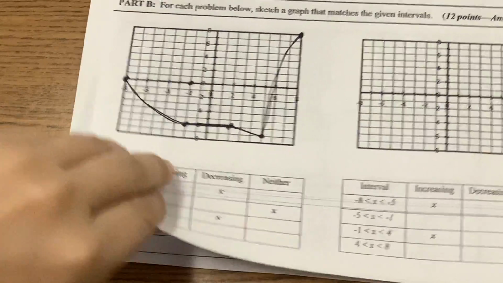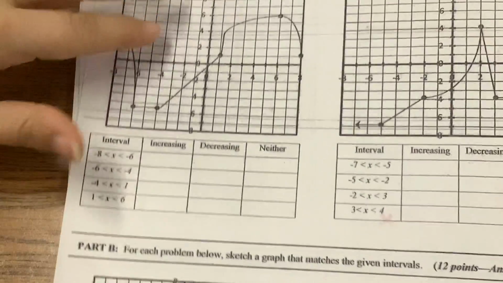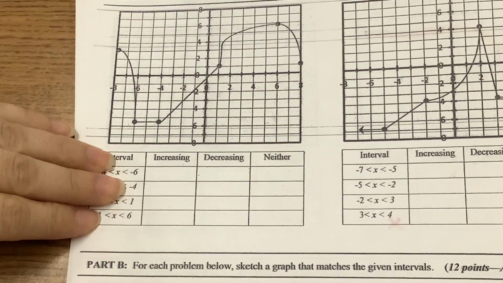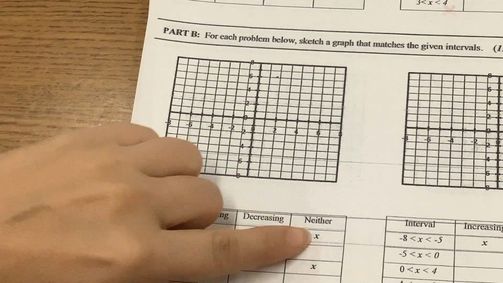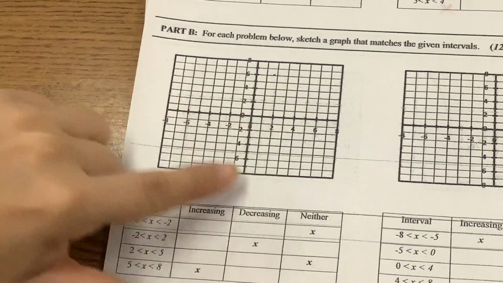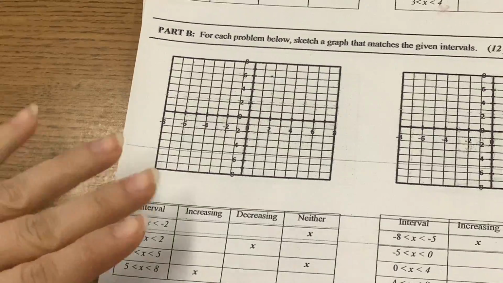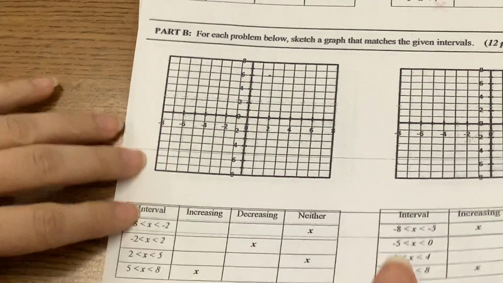All right. The back of this page mimics the same thing. It shows you the graph and asks you to mark whether it's increasing, decreasing, or neither. Below that, you read the chart and you try to mimic what the chart says. Everybody's going to have something slightly different, but if it's increasing or decreasing, it'll be clear.